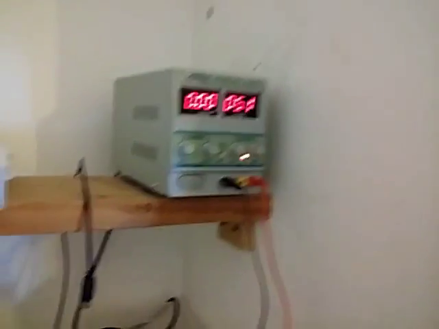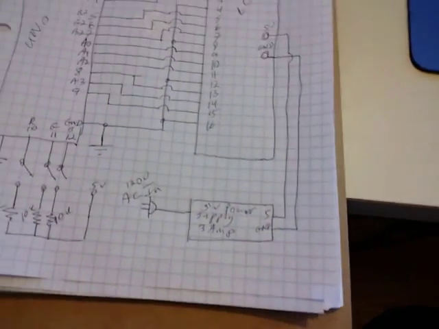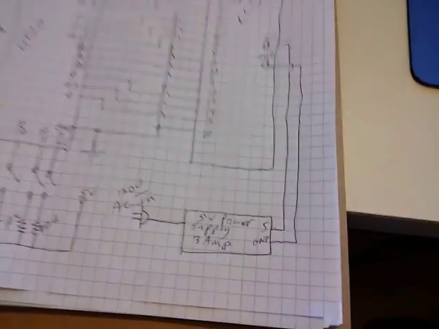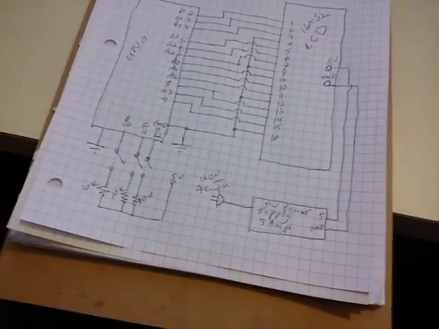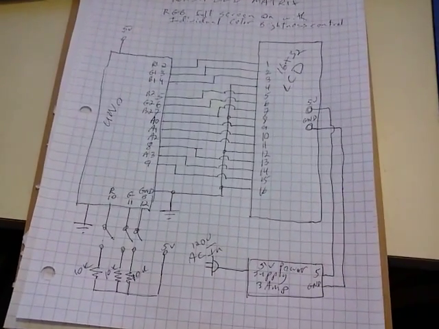So actually it could have drawn more than 2 amps. That's why I put here 3 amps just to be safe. That's with white on all the time. So if you have some sort of scrolling text or lower brightness levels, obviously your current draw is going to be considerably less depending on what you do with it.